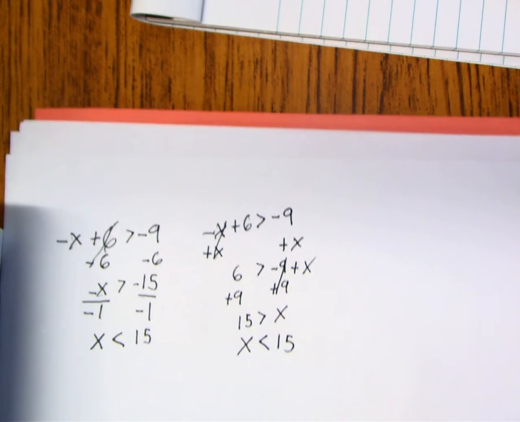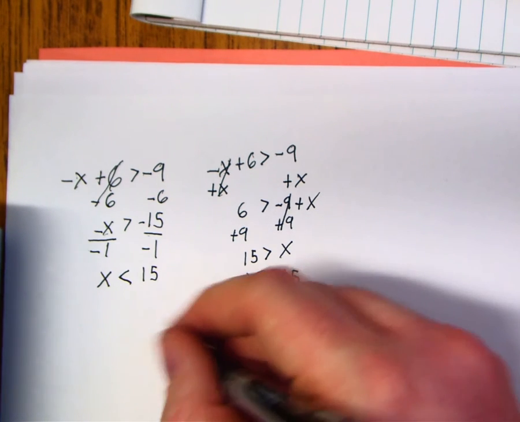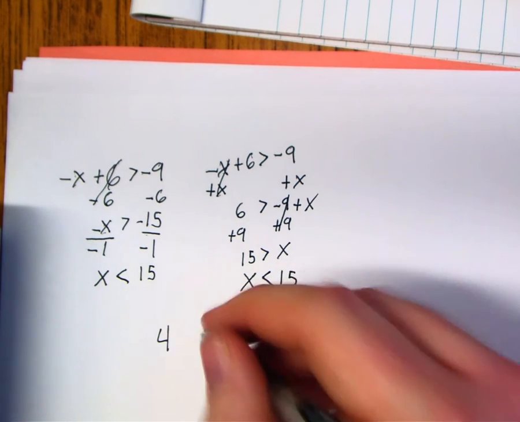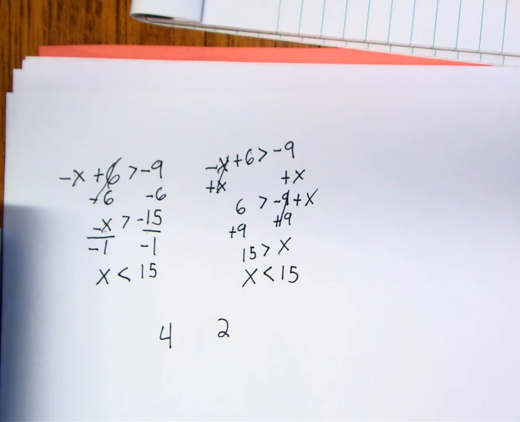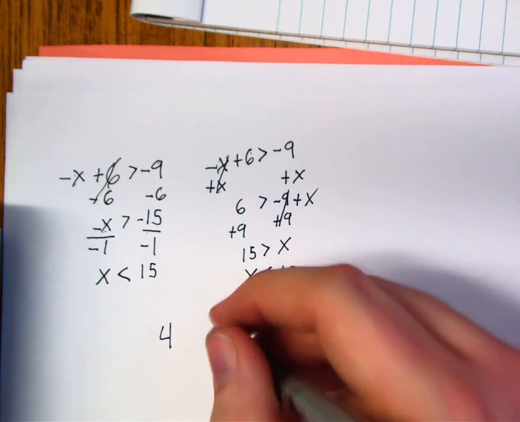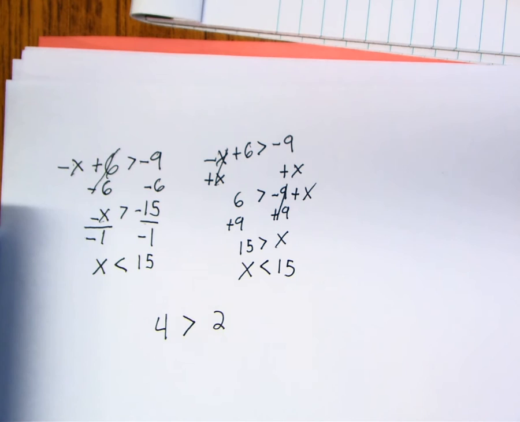Another way of thinking about it, and just a quick review step from something we talked about in class, let's think of two numbers. Let's take 4 and 2. Let's make a sign that's going to tell us, is 4 bigger than 2 or is 2 bigger than 4? We would choose 4 is greater than 2. Well, that's all nice and good.